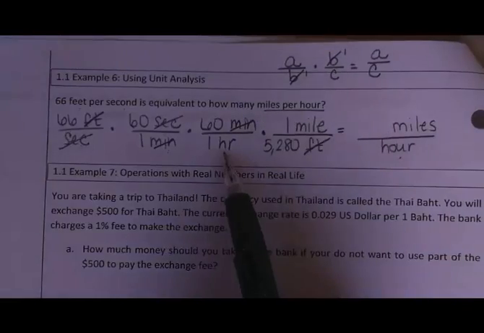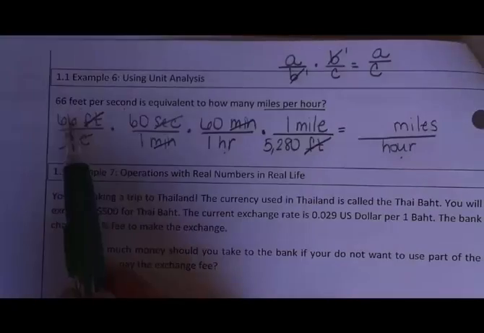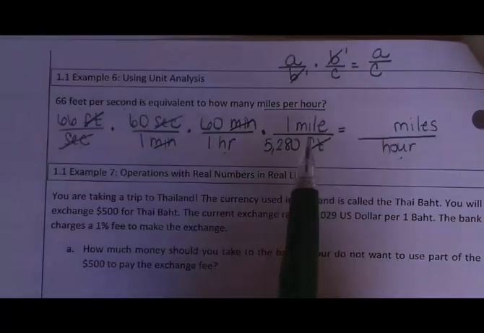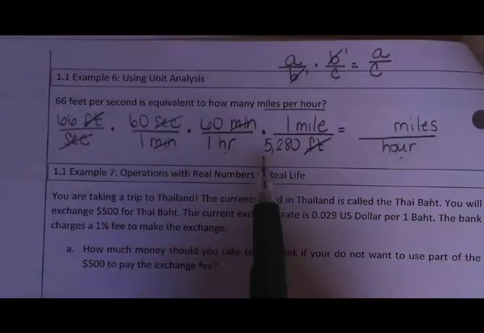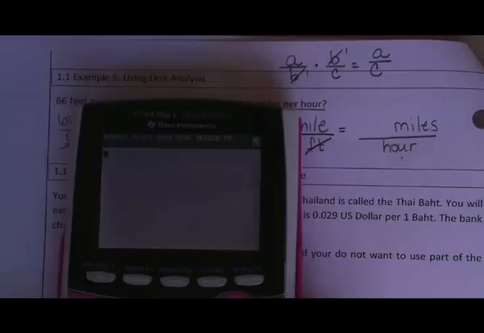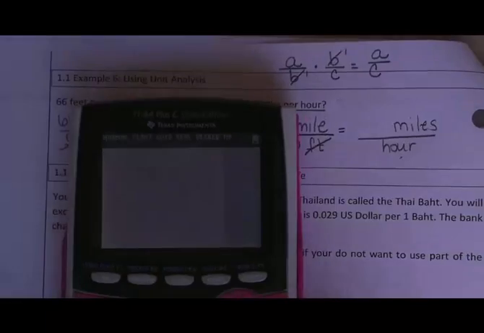I actually have to multiply 66 times 60 times 60, get that number, and then divide it by, in the denominator, it looks like I'm just going to have 5,280. So let's see. I've got 66 times 60 times 60. And I'm going to go ahead and divide that by 5,280. And I am left with 45 miles per hour.